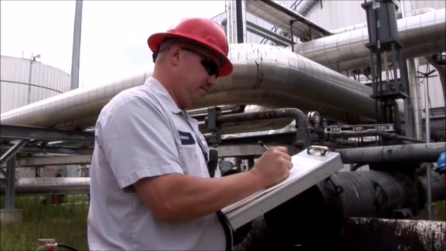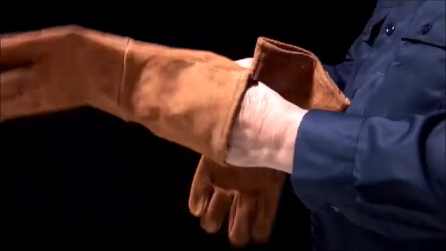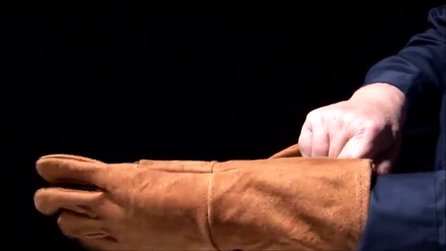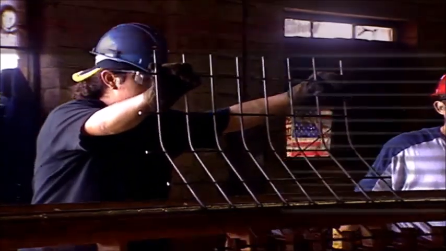Engineering and workplace controls must be used to eliminate and reduce hazards before relying on and using personal protective equipment. PPE is considered the last line of defense in the control of hazards.